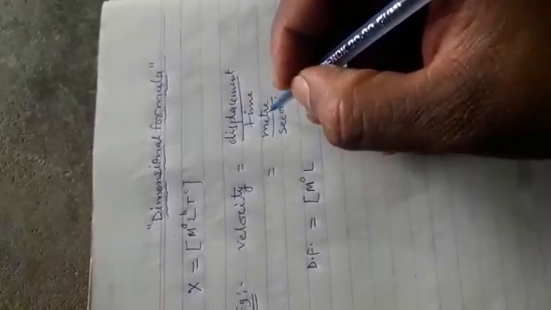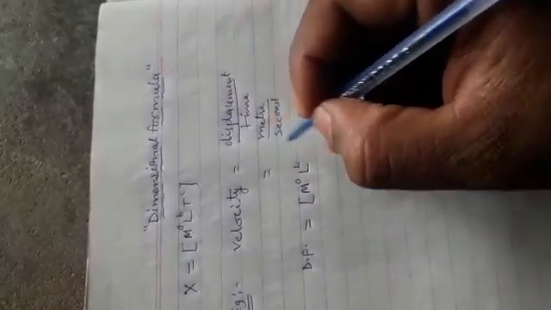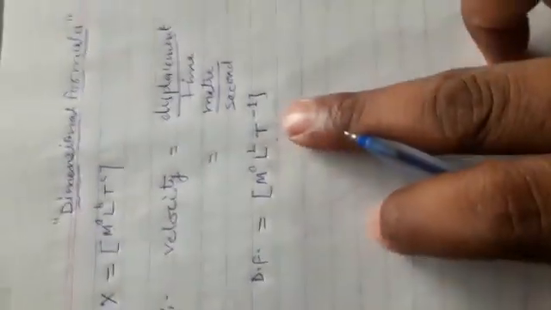Meter is the SI unit of length, and here meter comes one time, so we apply here 1. Second is the SI unit of time, but it is inverse and it comes one time, so we can write minus 1. So this is the dimension formula of velocity.